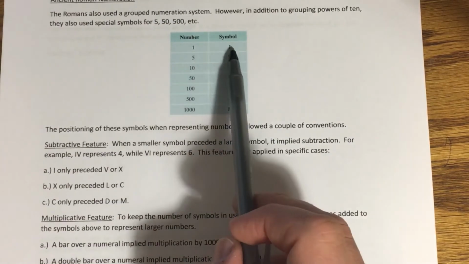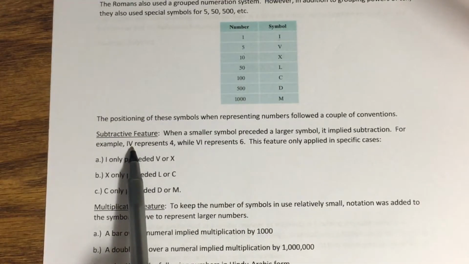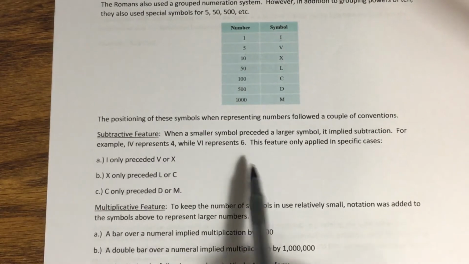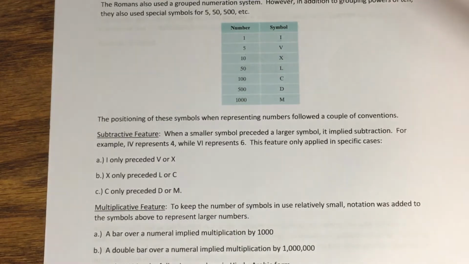If you have the smaller place value, the I, showing up before the larger place value, V, so it looks like IV, then what we're meant to do is subtract that smaller number from the larger number. Take 1 from 5. This represents 4. If I do it in reverse order, the larger place value followed by the smaller one, then no subtraction takes place. This represents a 5 and a 1, which totals to 6.